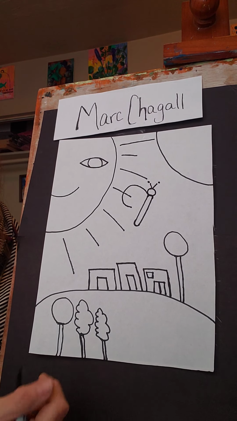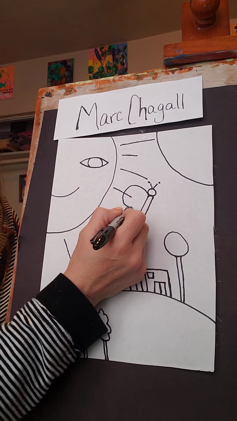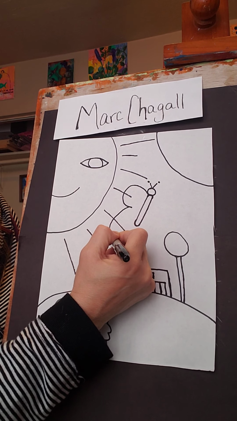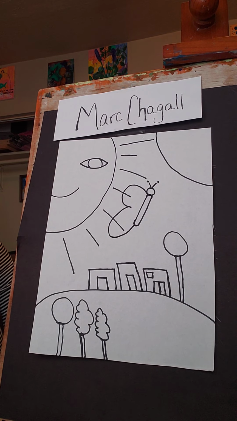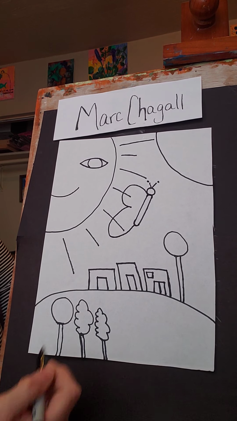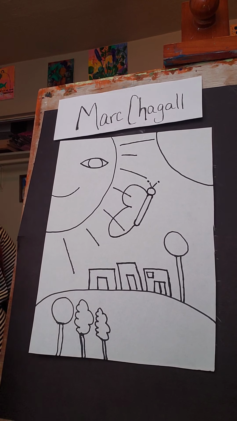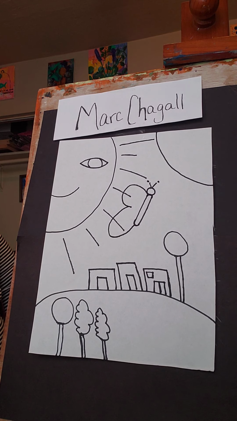Next, I'm going to make a C that is long. So I'm going to do a long, and then I'm going to connect it to the bottom. So it kind of looks like an E. So there is my butterfly.